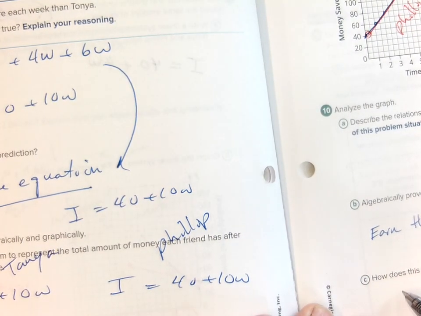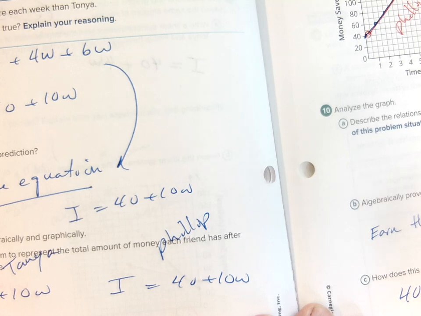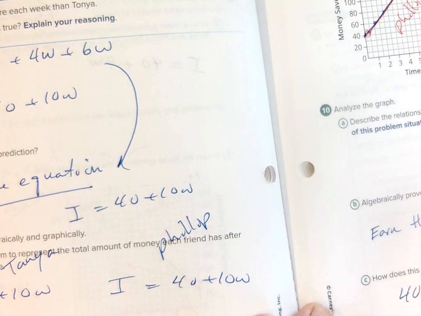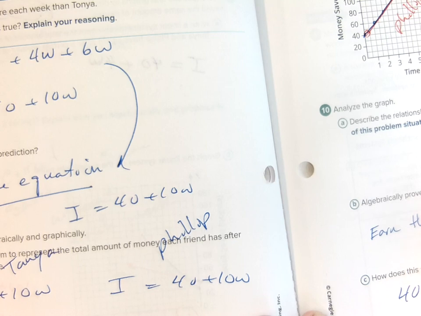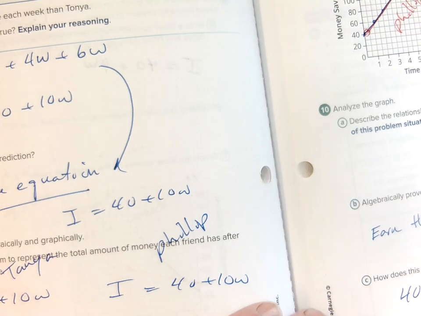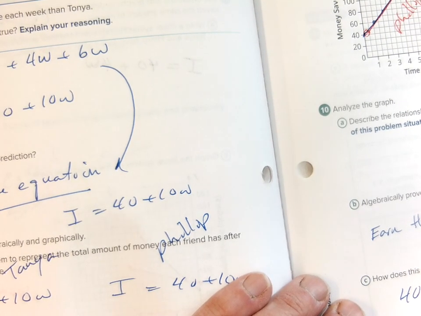I'm just going to have my 40 plus my 10W. That's Tanya equals 40 plus 10W. That's Philip. And of course, if I solved it, the W's go away. I get 40 equals 40. Well, it's the same thing, so it's true. So is Philip's claim that he's saving more money right? No, he is wrong, wrong, wrong.